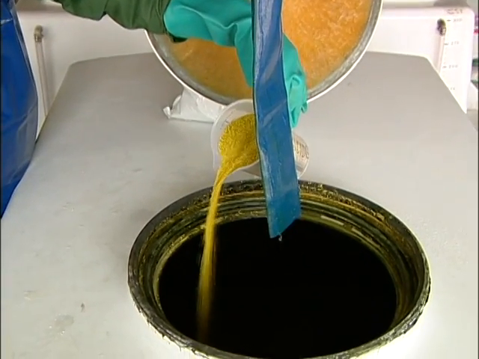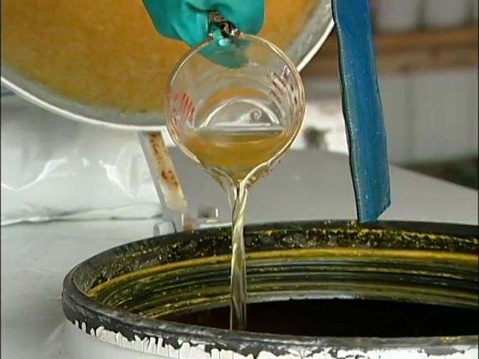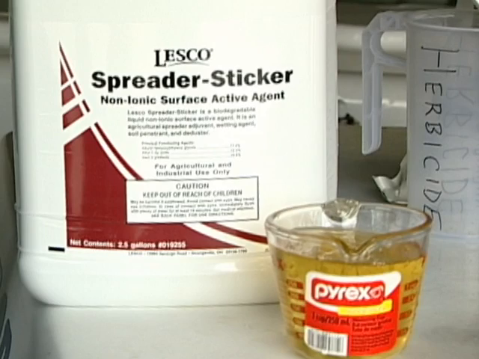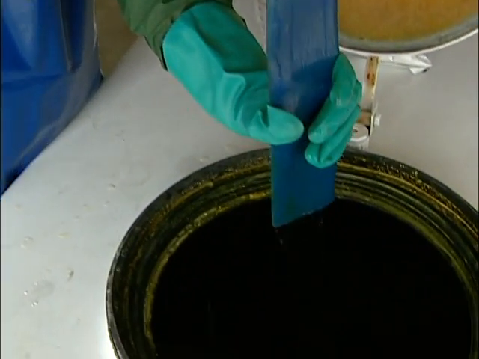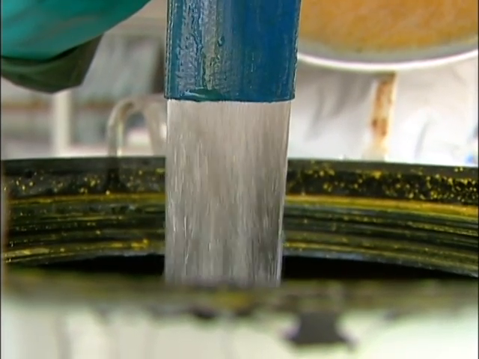Follow the label directions when mixing the concentrate with water. Some products, such as wettable powders, may require agitation to keep them mixed. Some also require additives, such as spreader stickers, to make them more effective. When filling the spray tank with water, make certain the end of the water hose does not drop below the level of liquid in the tank.